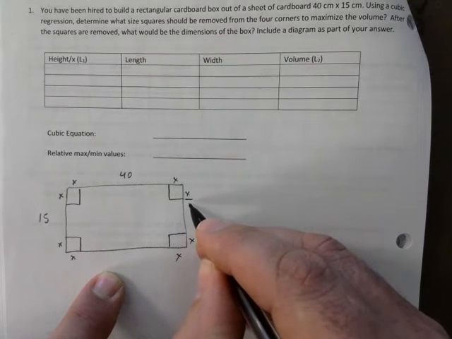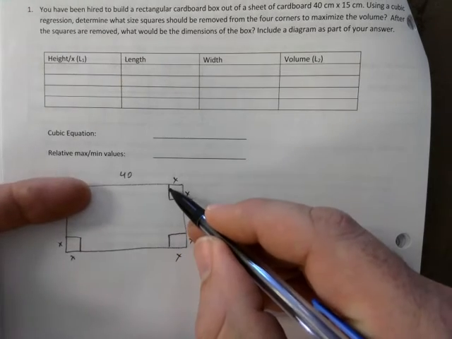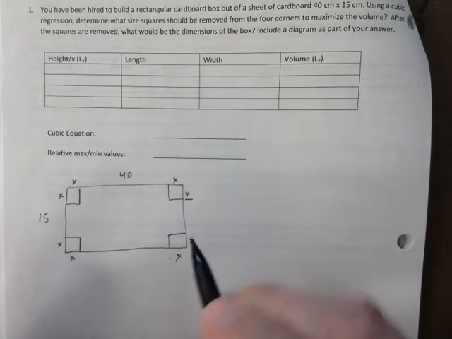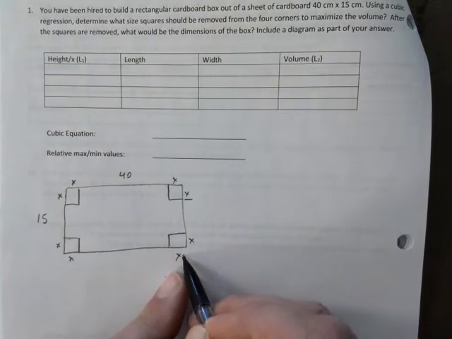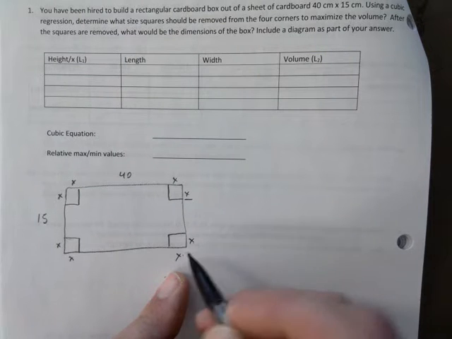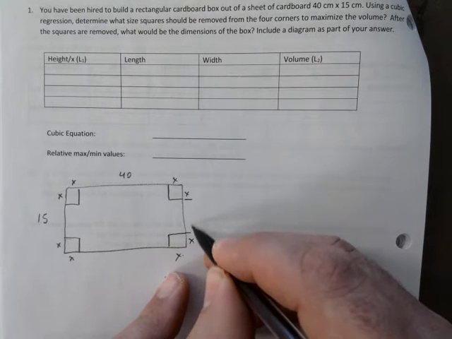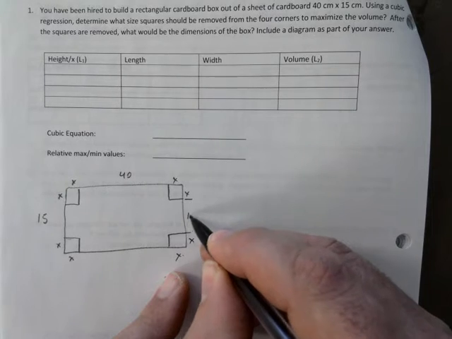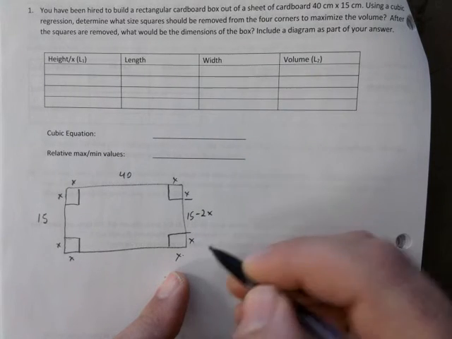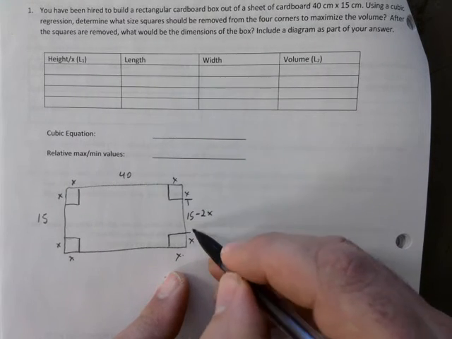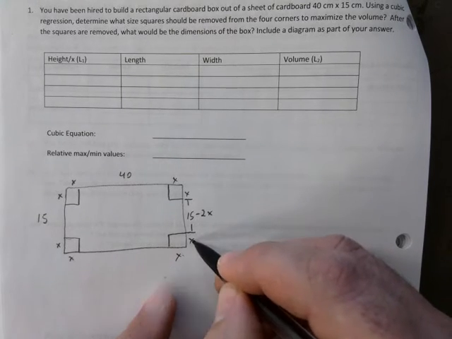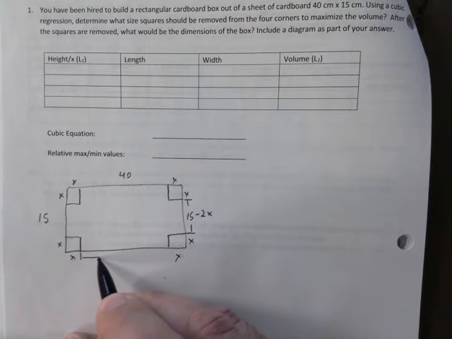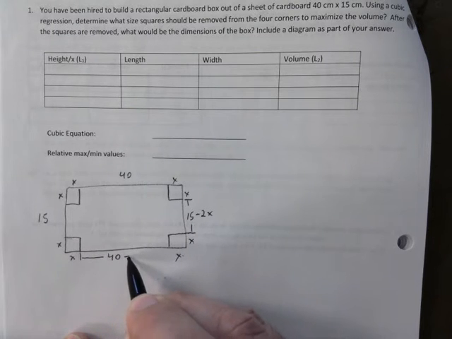I know that if I were to fold everything up, if I fold the lips up, that X is really the height of the box. And the width here would be 15 minus 2x. That's the distance from here to here because I cut away an X on either side. And the length of the box, this here, is 40 minus 2x.